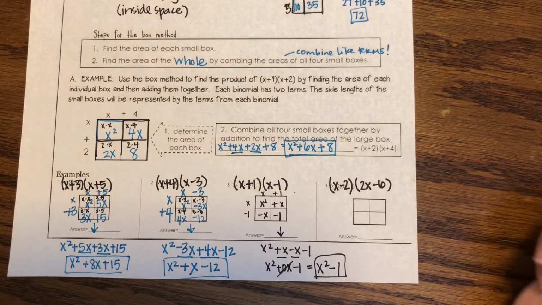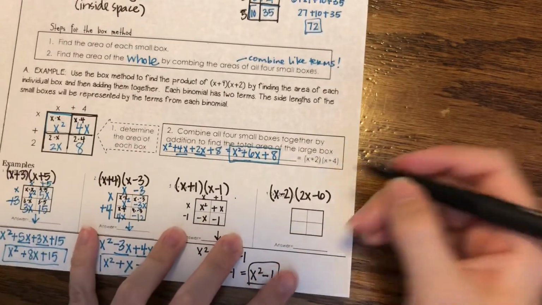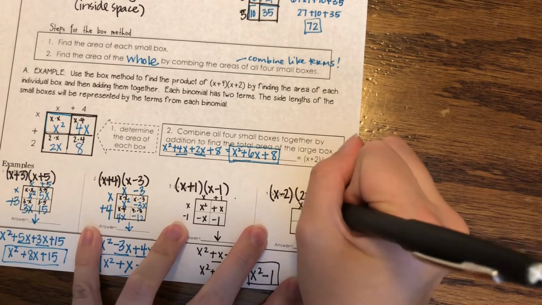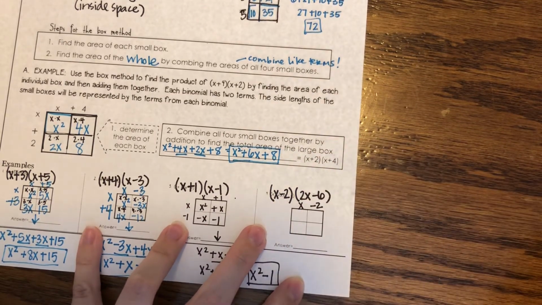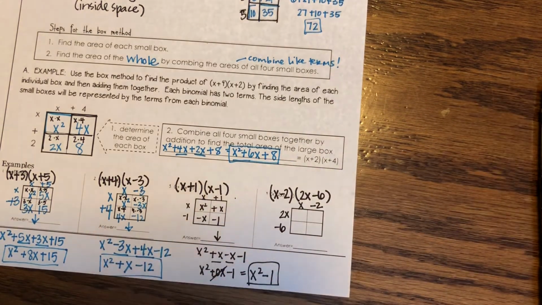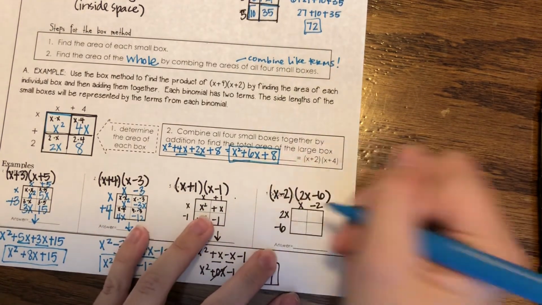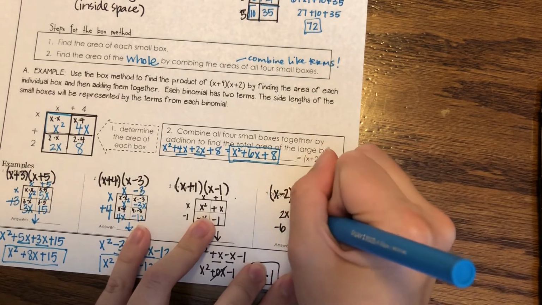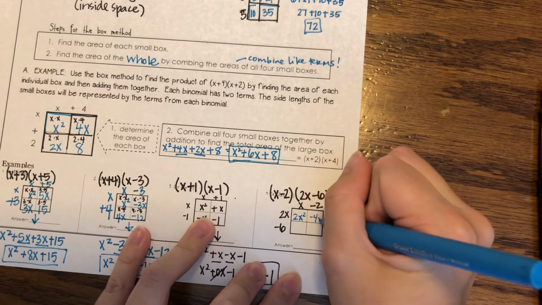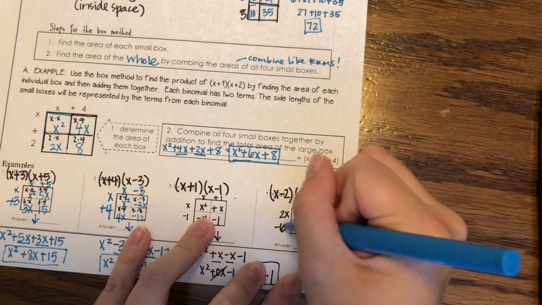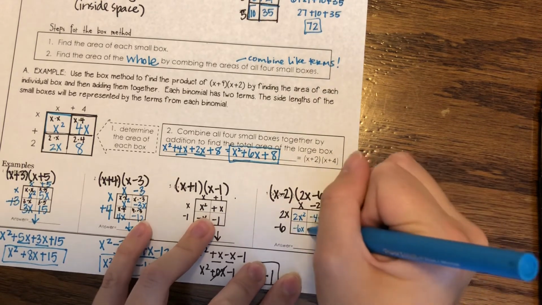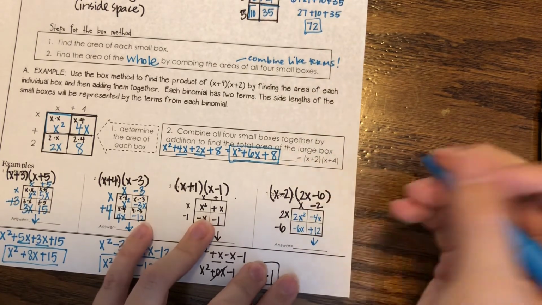Okay. And then this very last one is a little bit different because one of the terms now has a coefficient. So we label our sides. We have x minus 2 and then 2x minus 6. We're going to find the area of each of these. 2x times x is 2x squared. 2x times -2 is -4x. -6 times x is -6x. -6 times -2 is +12.